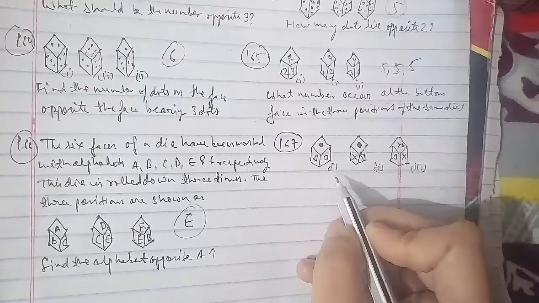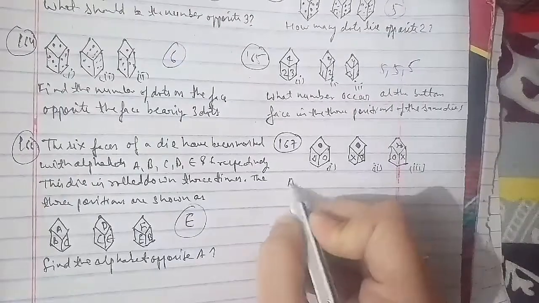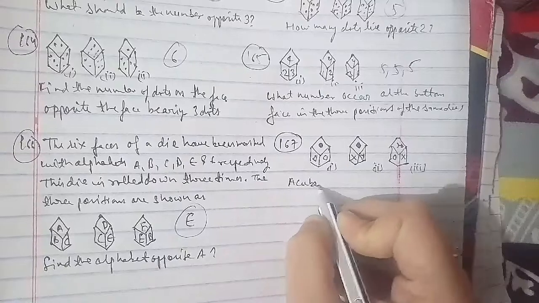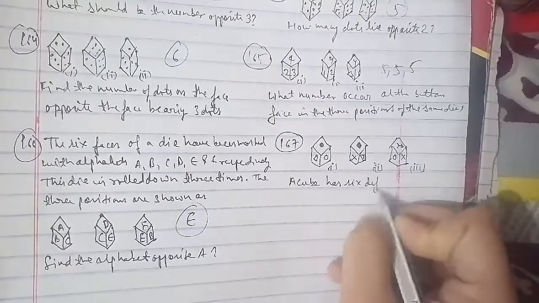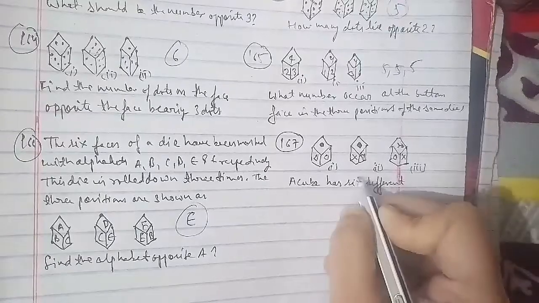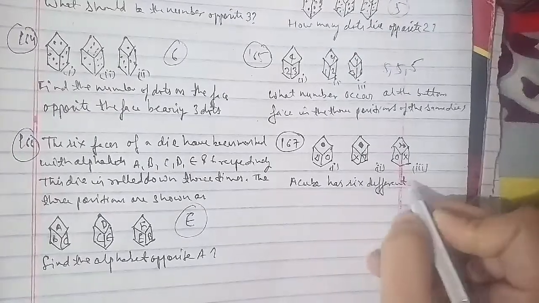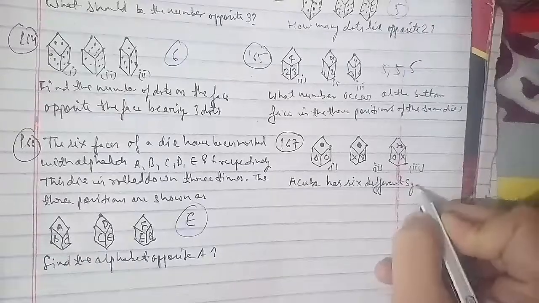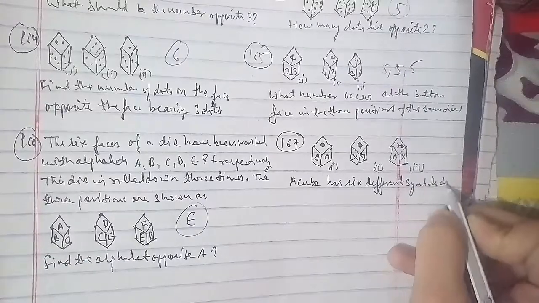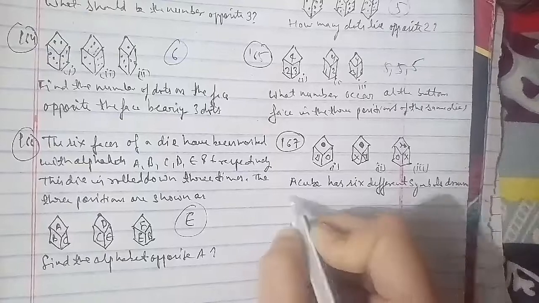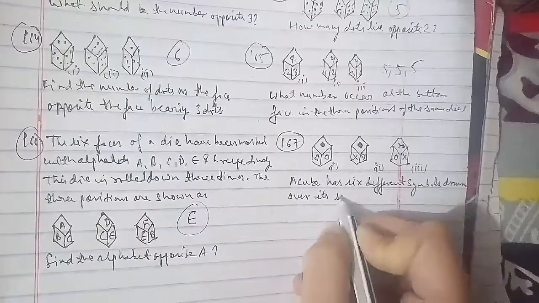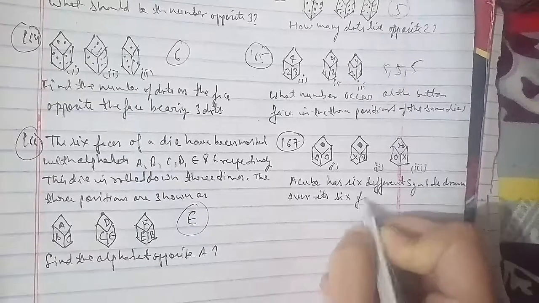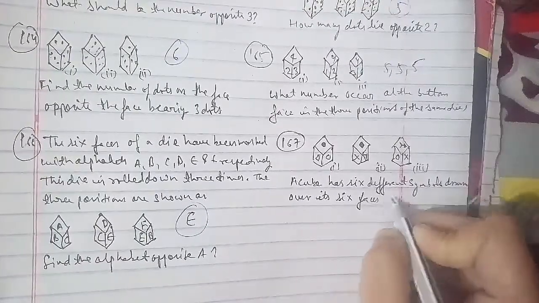In the same cases, the question arising here is: a cube has 6 different symbols drawn over its 6 faces.